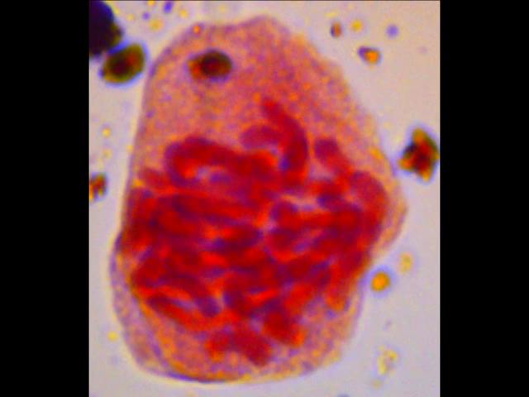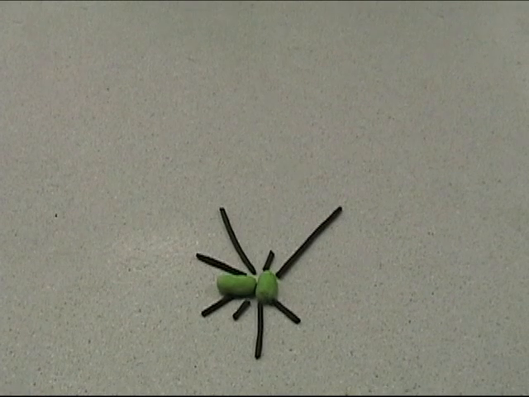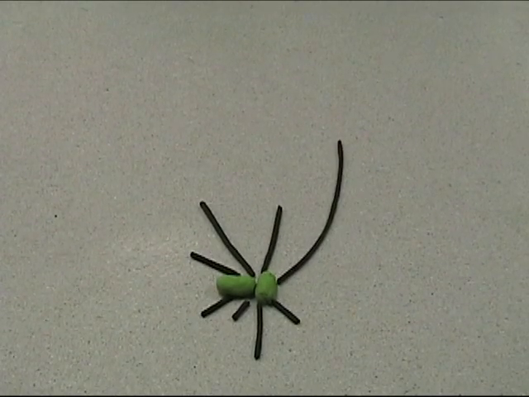The cell on the left is still in the condensing stage. The chromosomes are condensed, but they still have the shape of the nucleus. The cell on the right is the next stage of mitosis, where duplicated chromosomes are aligned at the center of the cell. This occurs because of the activity of microtubules.